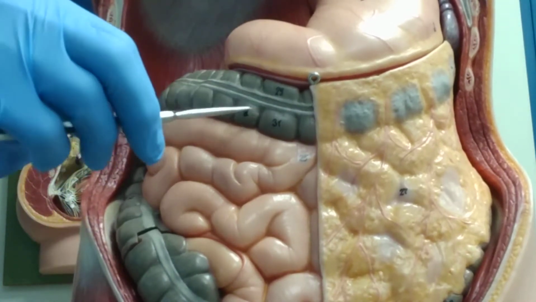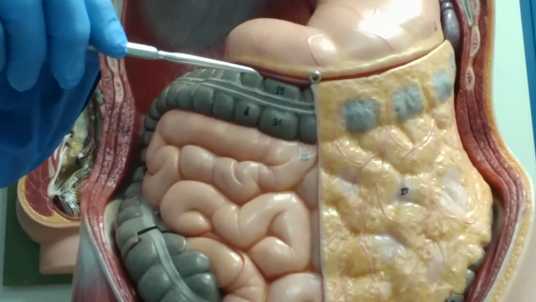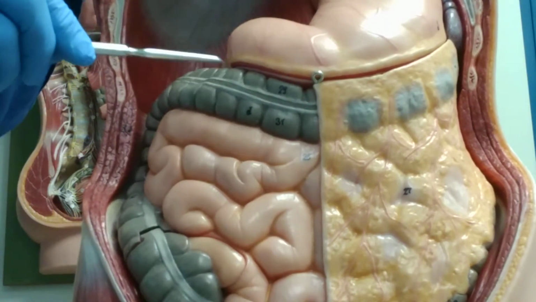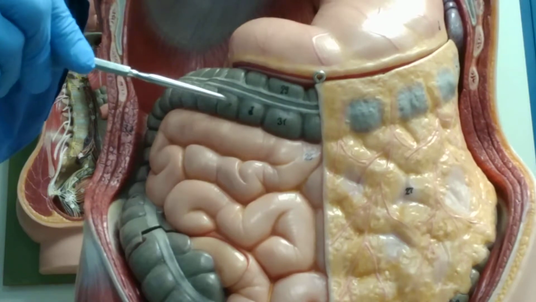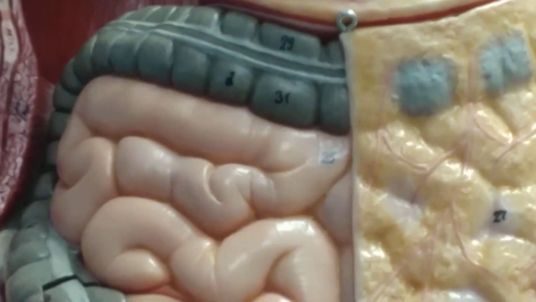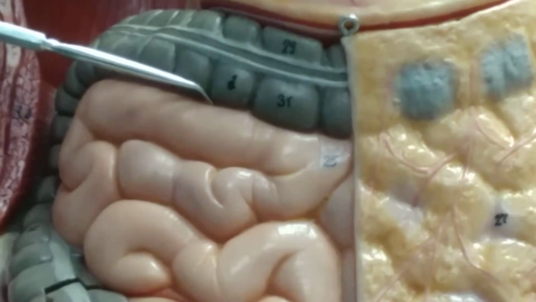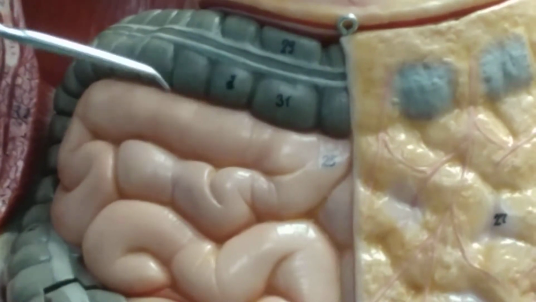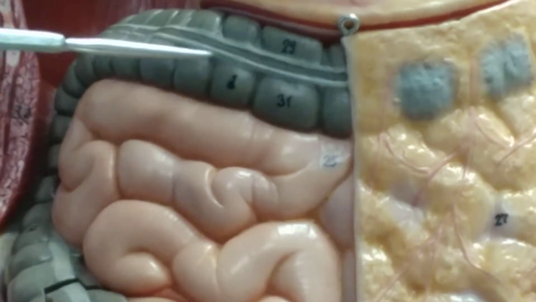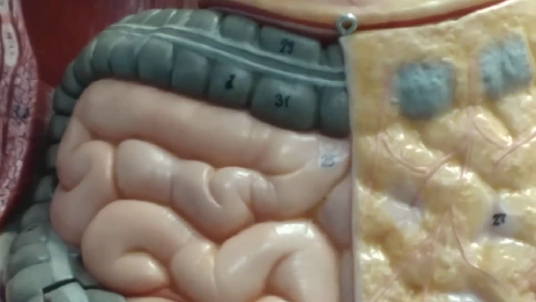They have taenia coli, and these are 3 bands of longitudinal smooth muscle in the muscularis. They also do have haustra, and the haustra are pocket-like. These are little tiny structures. If I put it a little closer to you, you're going to look at it. Look at the haustra. This is one. This is the second one. These are the haustra. And the haustra are sac-like, and these are caused by the tone of the taenia coli. So the tone of the taenia coli will stretch and create these haustra.